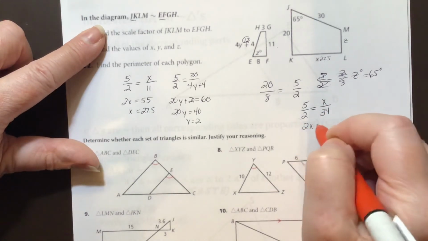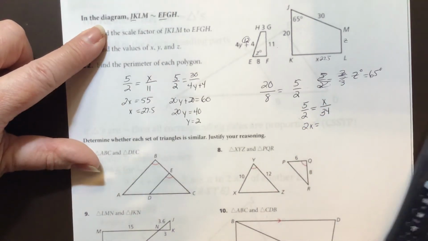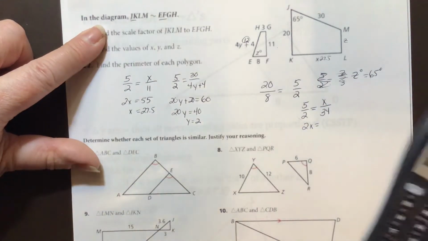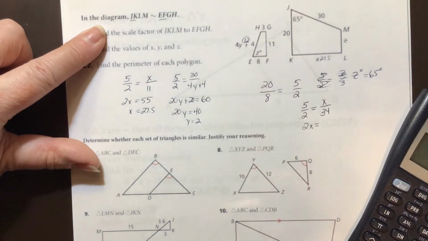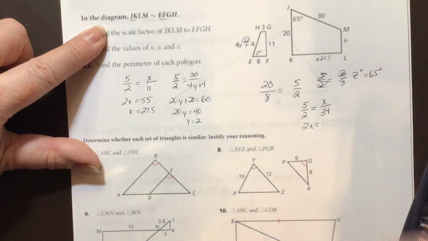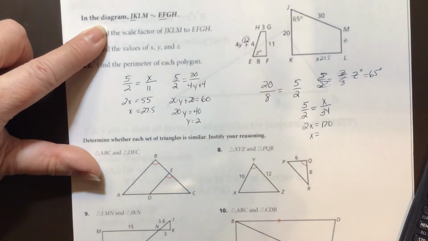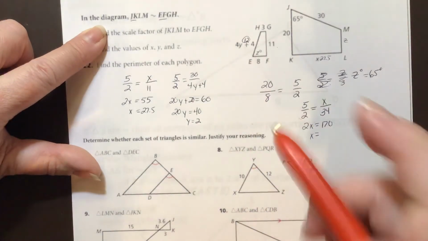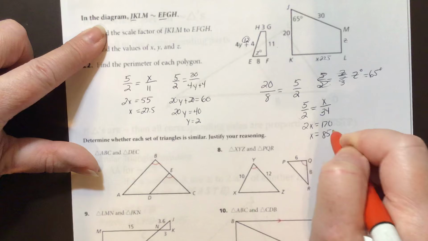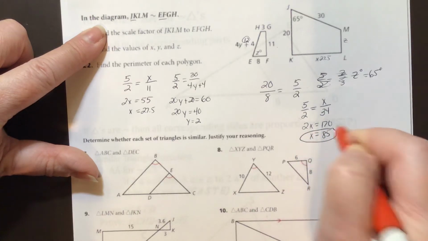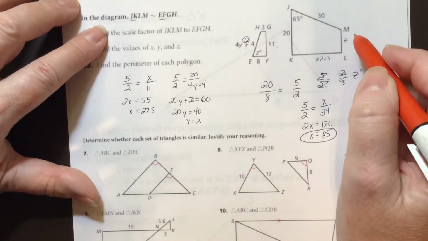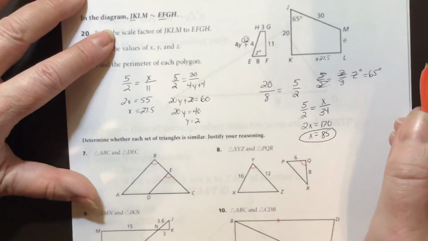Then 2X equals, 34 times 5, 170. So X is equal to 170 divided by 2, which is 85. That tells us that the perimeter of the big guy is 85.